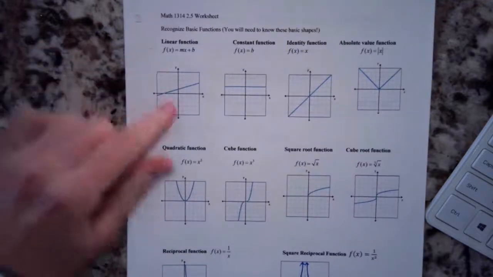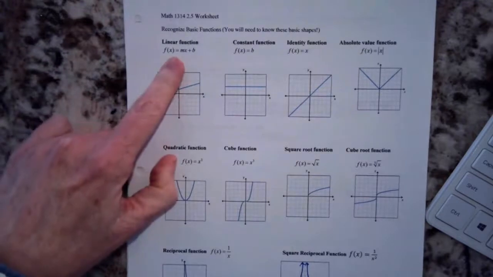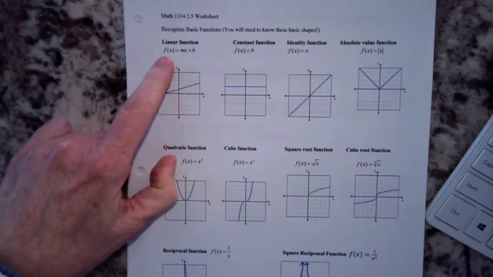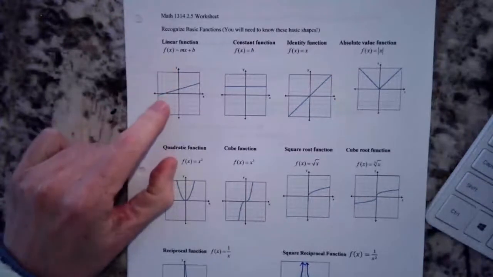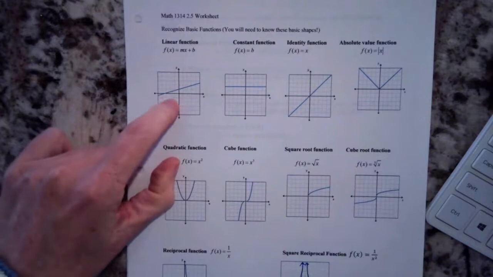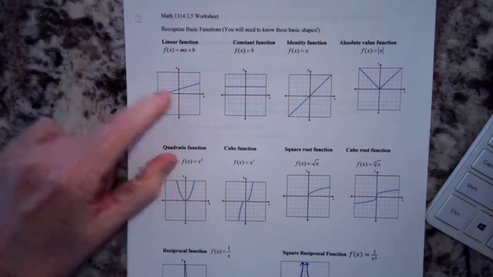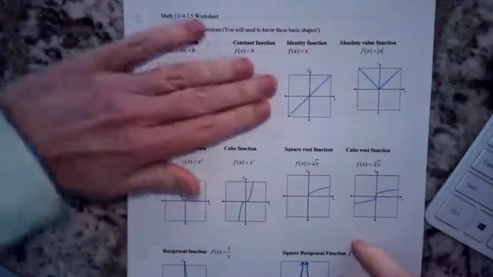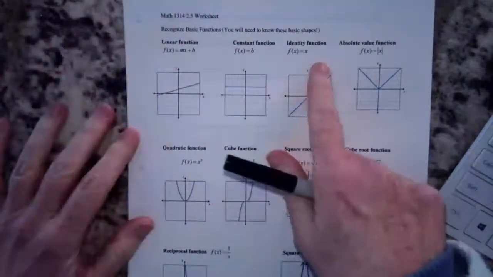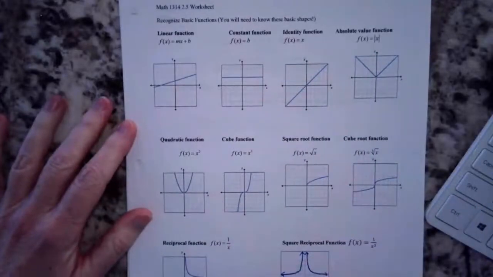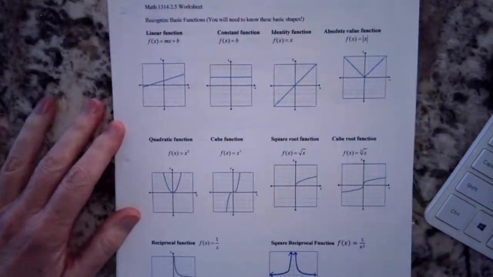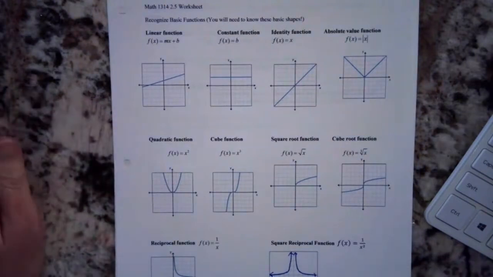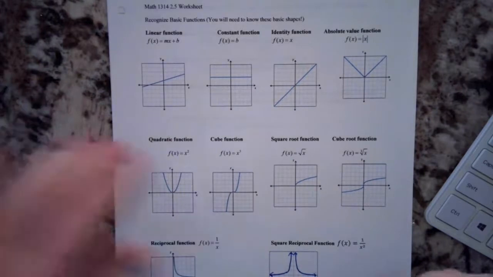Let's see. This is a linear function, y equals mx plus b. You know that's the same thing. F of x is the same thing as y equals. So this is y equals mx plus b. We're not going to spend much time here in this section in chapter 2. Here is y equals, in this case, 2. Again, we're not going to spend much time here on these two. Identity function, absolute value function, and the rest we are spending time on this time. And no worries, I know I'm going to go through these pretty quickly, but we're going to spend time on them. We're going to dive in.